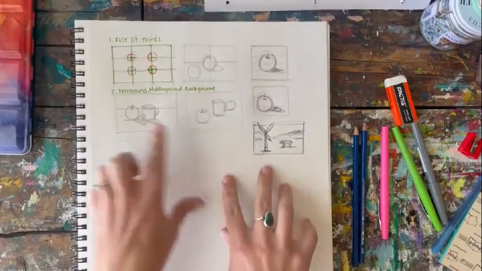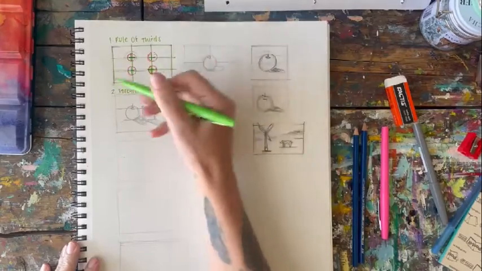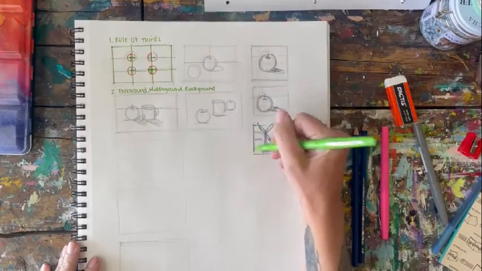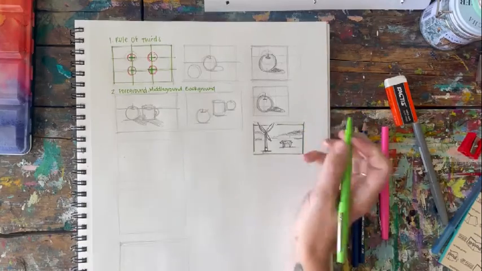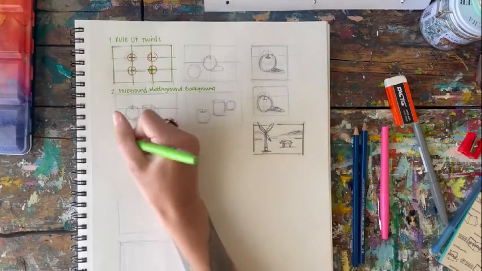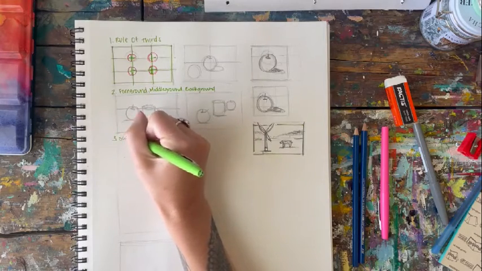Let's dive into the third rule, which is scale. So this one's foreground, middle ground, background. And this is our best example. So the third rule is about scale. Scale meaning size of things.